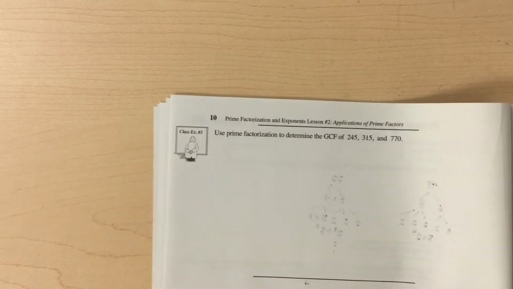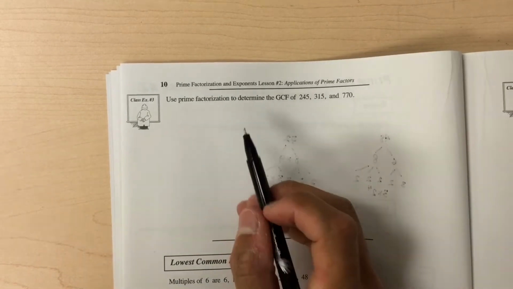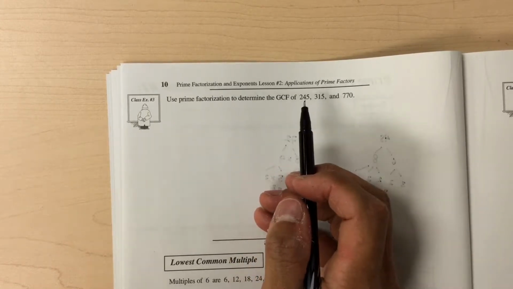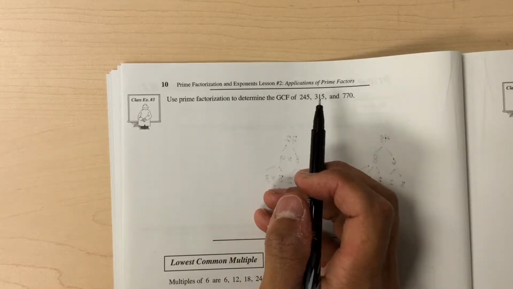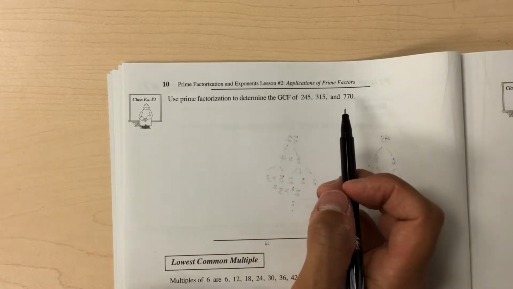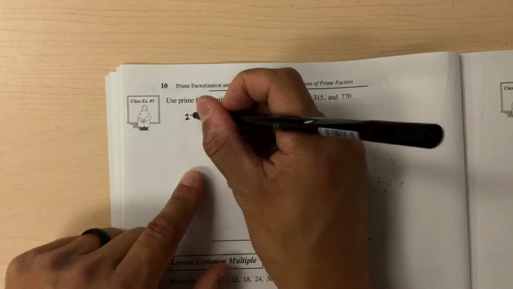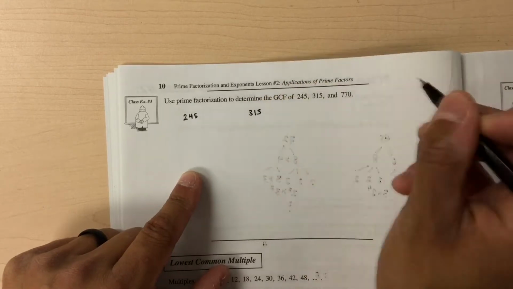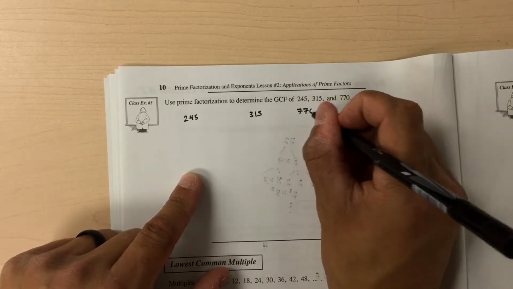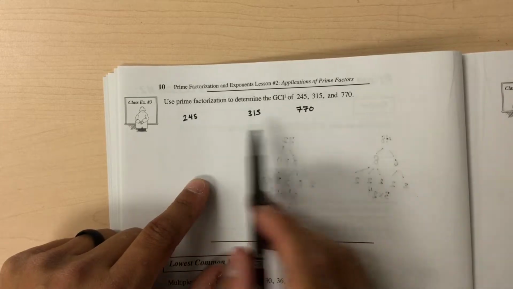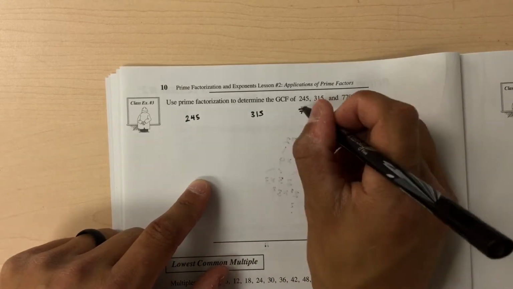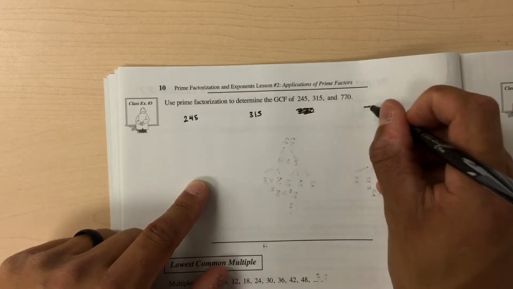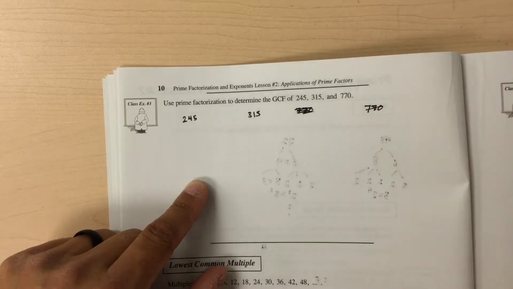So next we're going to look at using prime factorization to determine the greatest common factor of 245, 315, and 770. You're probably going to want to allow a little bit more space, so I'm just going to cross this one out here. I'm going to write it over here, 770.